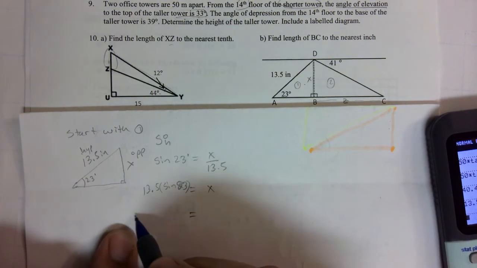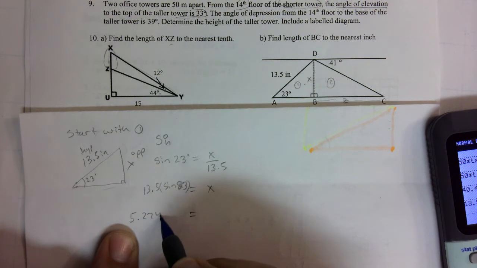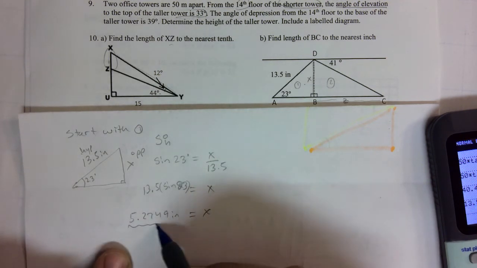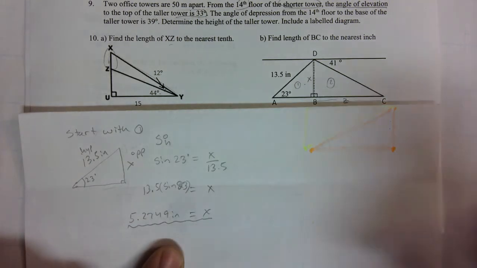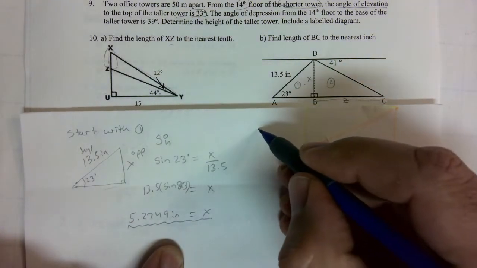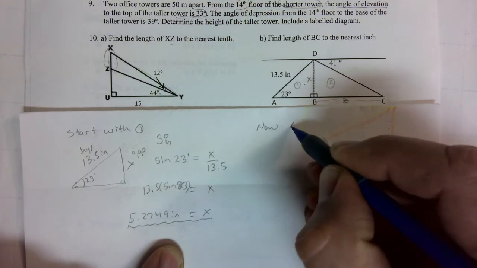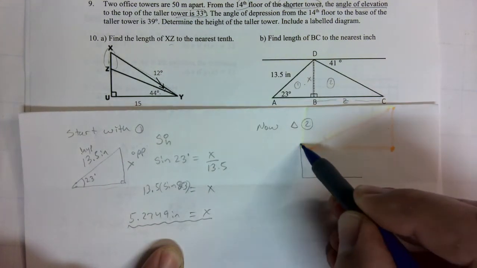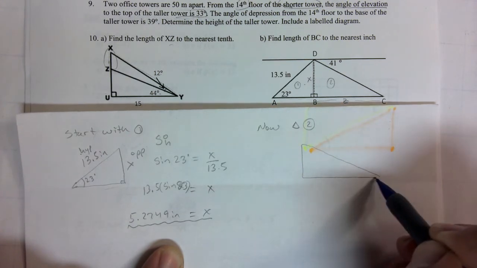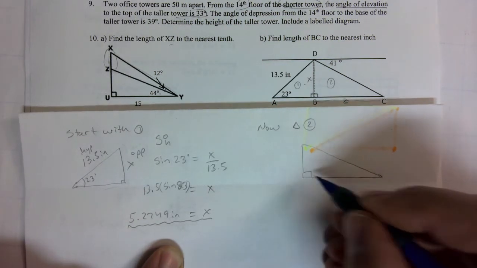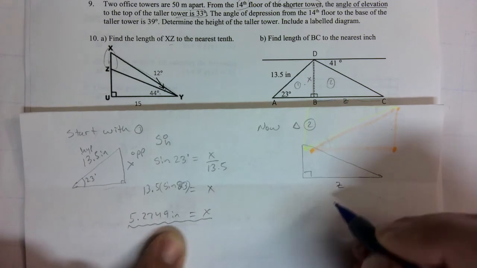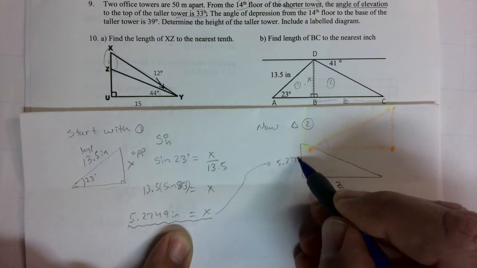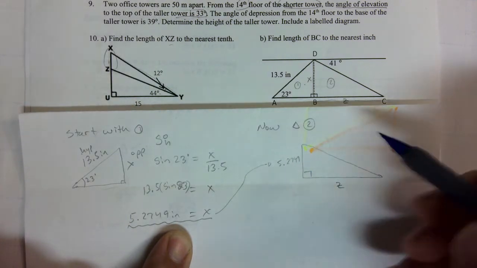And I'm not done yet. I'm going to use that. So 5.2749 if you round to 2 decimals, and we're in inches. Okay, important to me. Move over to the second one, right? Now, triangle 2, right? What do we know about that triangle? Well, we know that this is Z, and we just found that this side is 5.2749 inches.